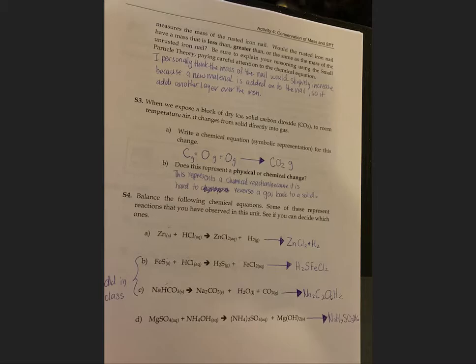For number 4, the A, I put zinc, which would have only 1, zinc chloride 2, hydrogen 2. For B, I put hydrogen 2, sulfur, iron, chlor. It says it's chloride 2. For C, I put sodium 2, carbon 2, oxygen 2, hydrogen 2.